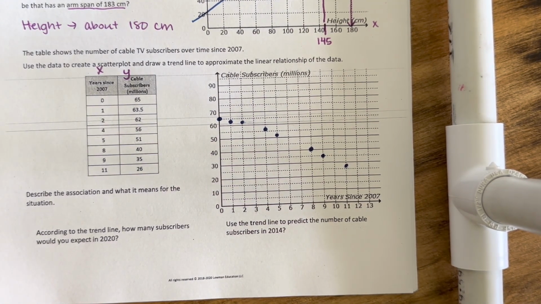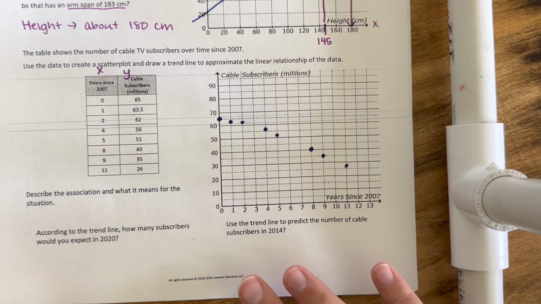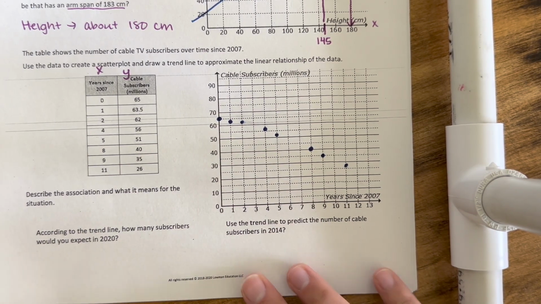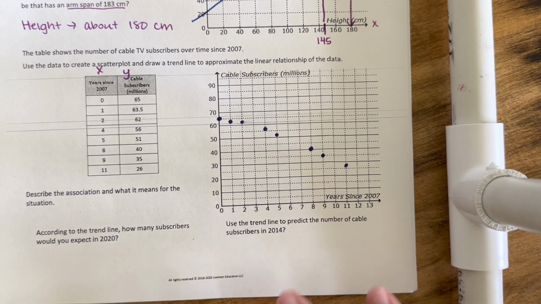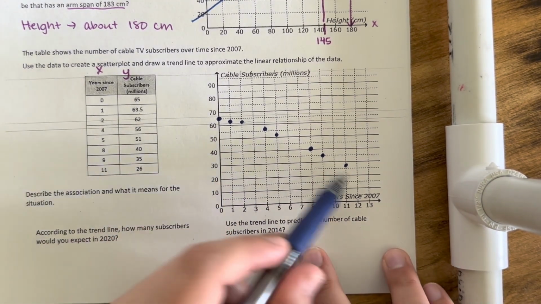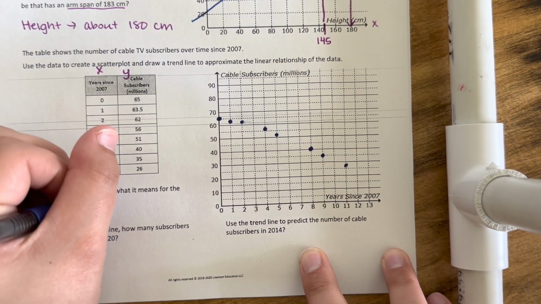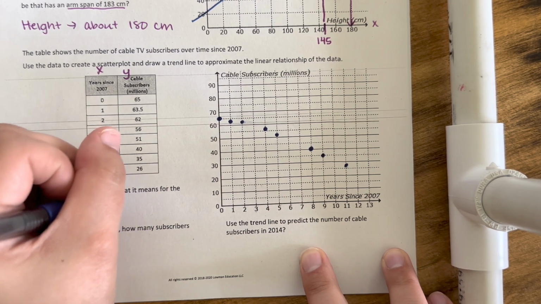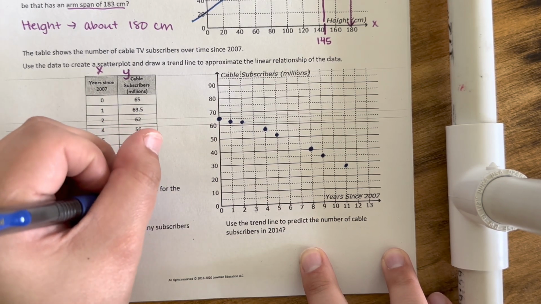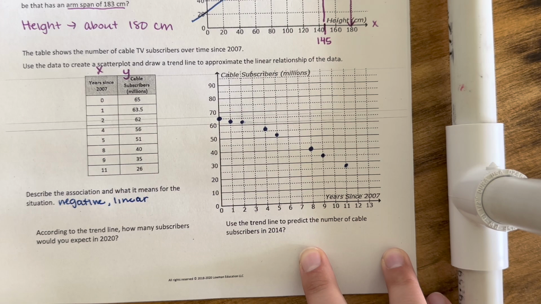First step, we're going to describe the association, what it means for the situation. So my association, the general pattern of my points in my graph is that it's moving downwards, so it's negative. It's a negative association, and it's following a general line pattern, so it's linear. Now, what does this mean for my situation?